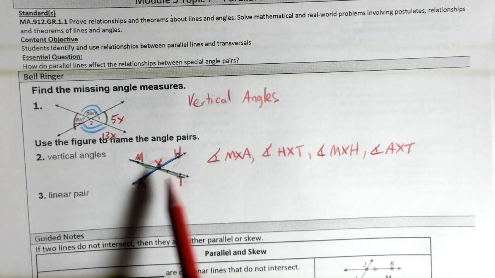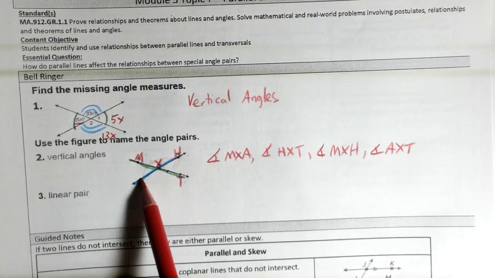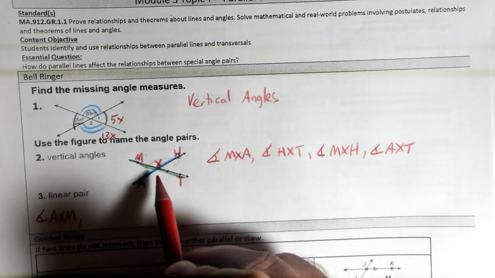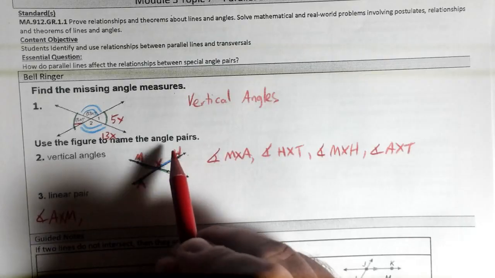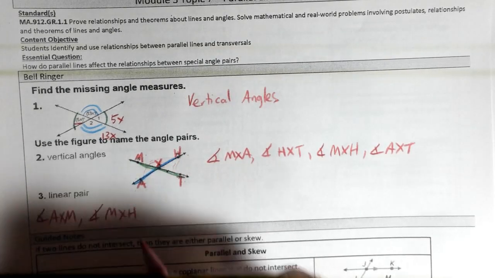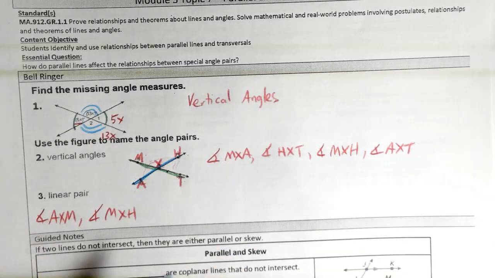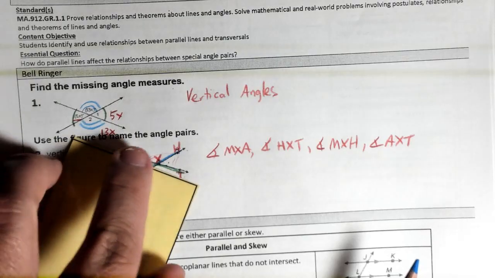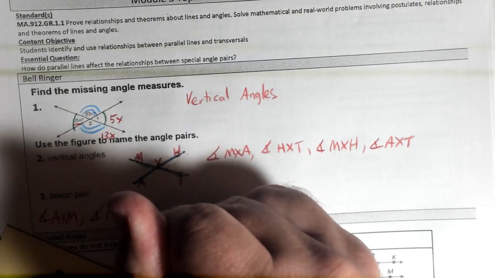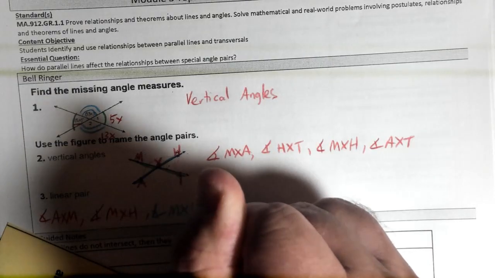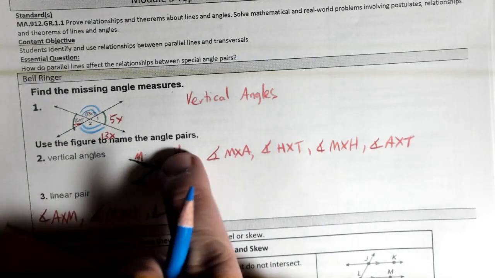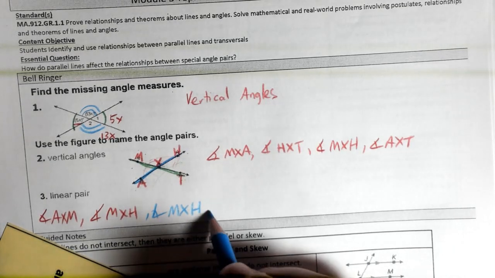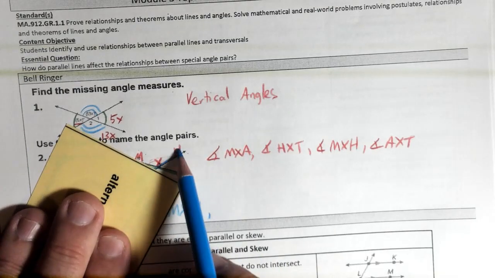So let's start here. We have AXM, and then the other side of it is MXH. Do these in different colors. All right, so if we're looking at this line, this linear pair, we have MXH. And you see, because they start here, the second one of each of these pairs is going to be the first one of the next. So we got MXH and then HXT.